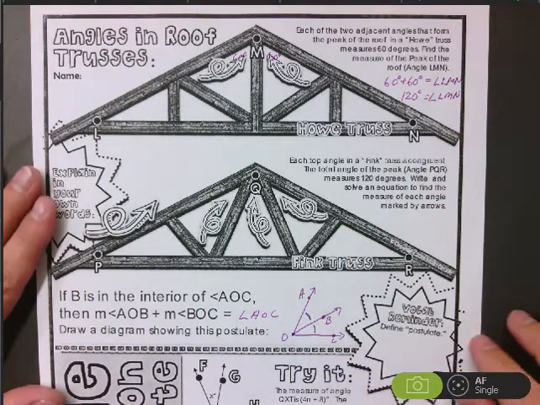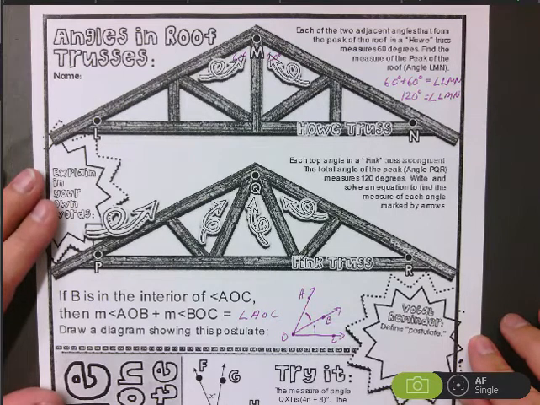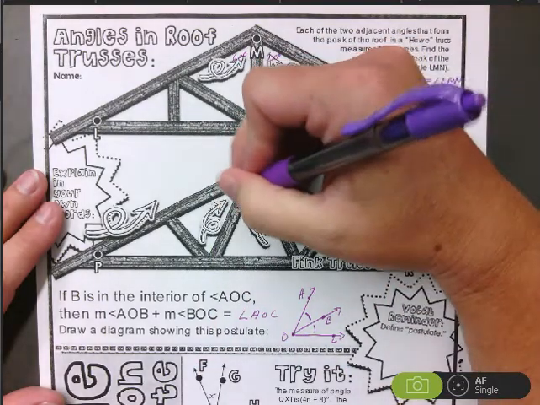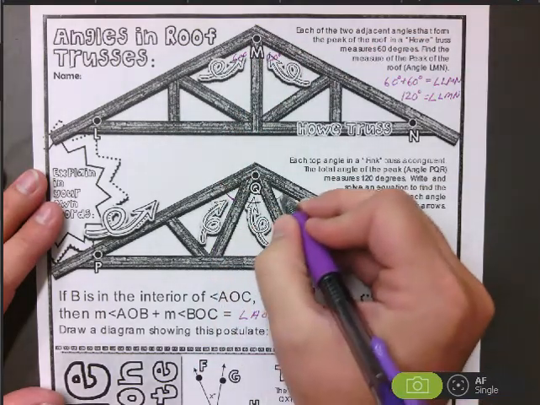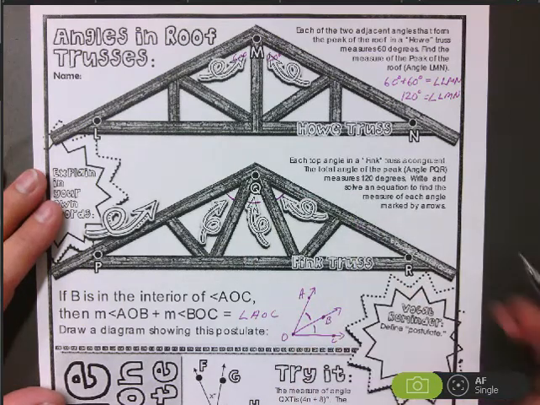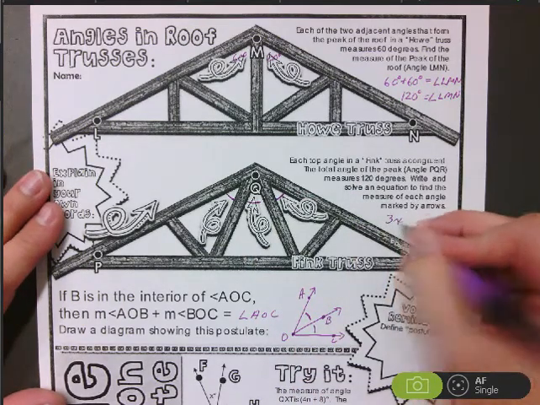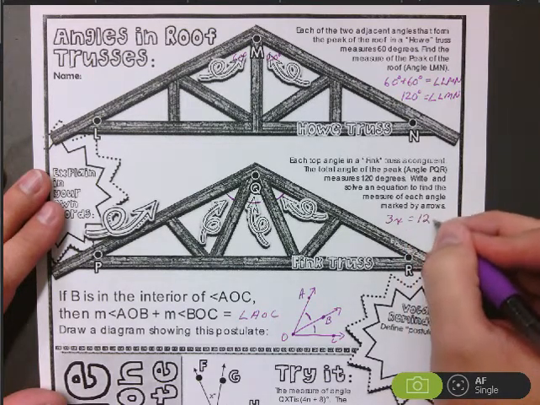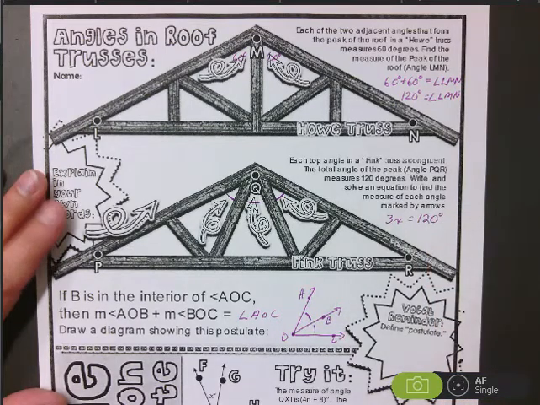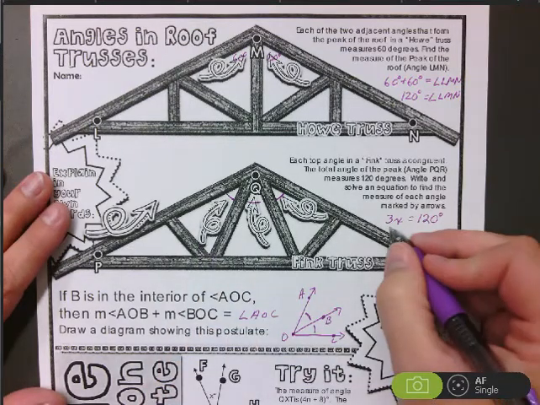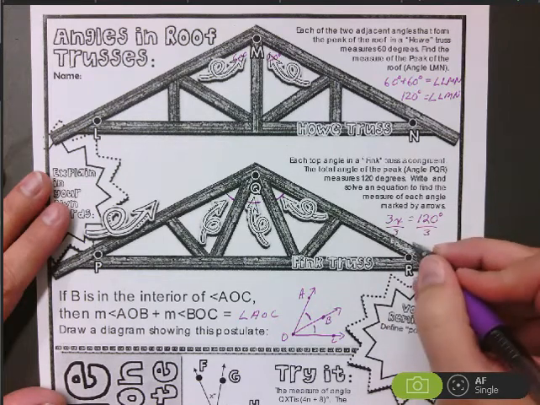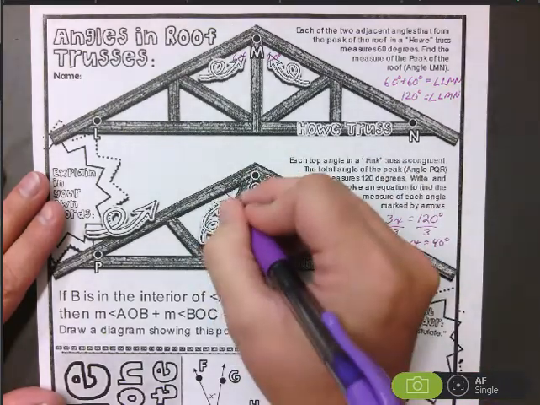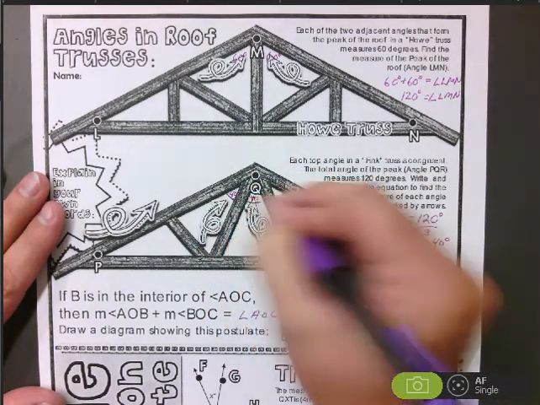Down here we have a Fink truss, and it says that each top angle of a Fink truss is congruent. Congruent means that they're all the exact same size. And the total is 120 degrees. So I have three angles. I don't know what measure those are, so I'm going to put an x there. 3x equals a total of 120 degrees. So how much is each one of those angles? I'm going to divide by 3 on both sides, so I get x equals 40 degrees. So each one of those angles is 40 degrees.